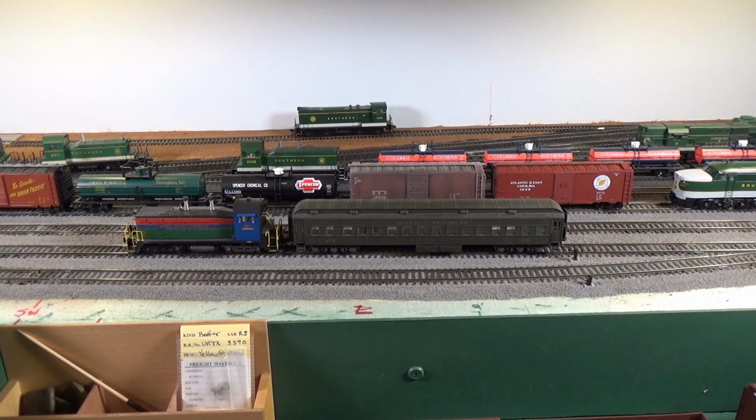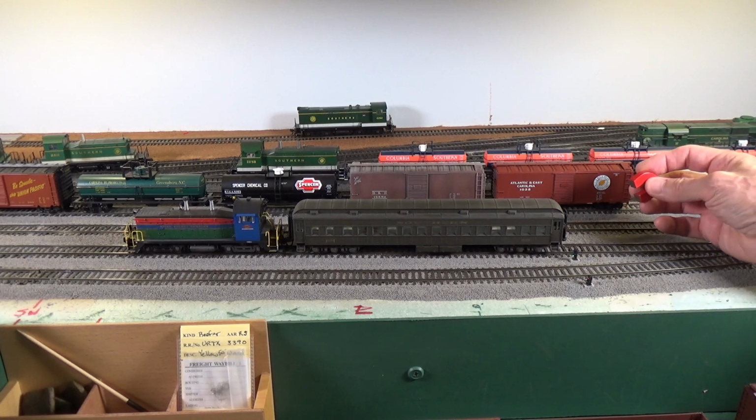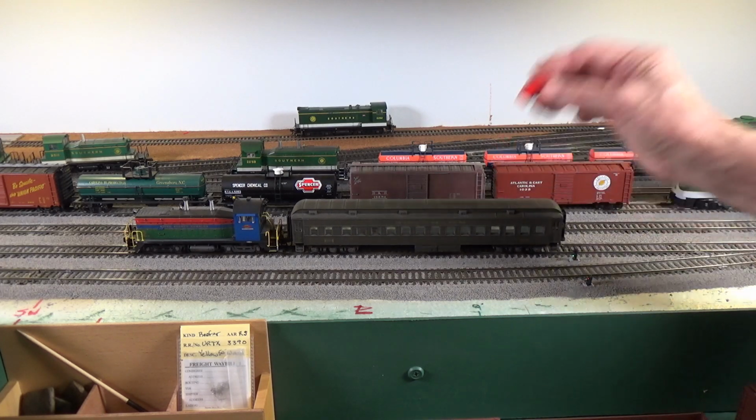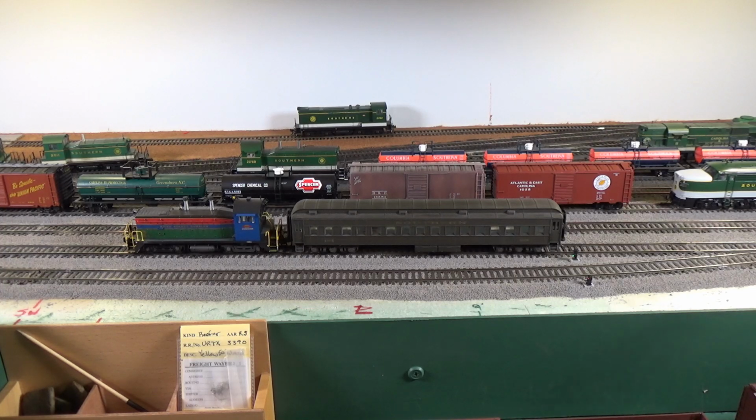And now to break up the consist, all I have to do is wave the magnet again. And that brake ratcheting sound indicates that the consist is broken up.